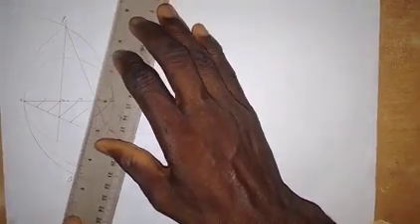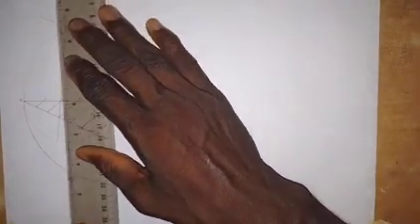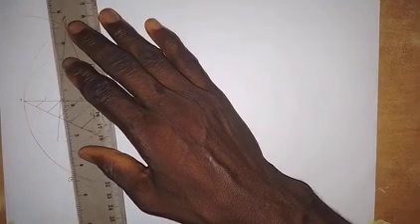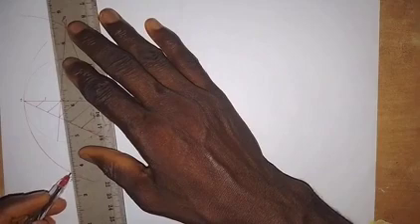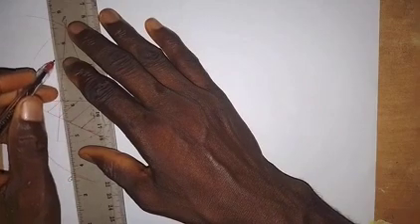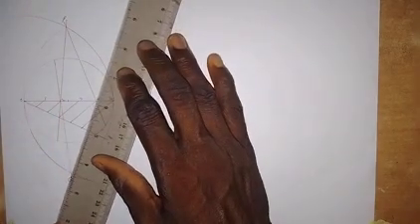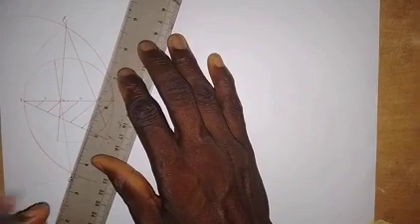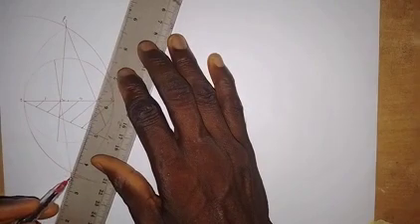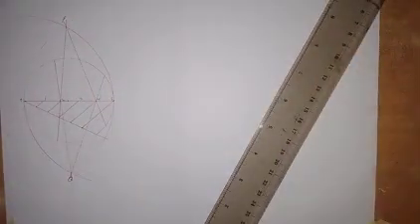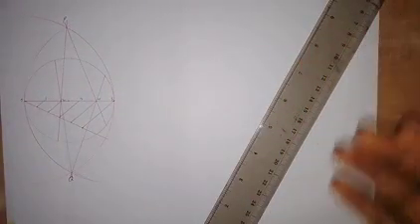I will also do the same thing from point Q. I will draw a line from point Q passing through point 2 and meeting the circle at a point here like this. Then I will draw from point Q again, passing through point 4 and meeting the circle at a point like this. So instead of using a compass, you can just use this method.